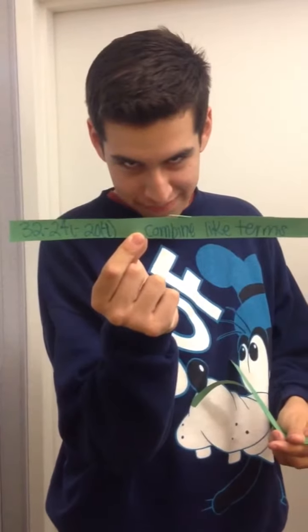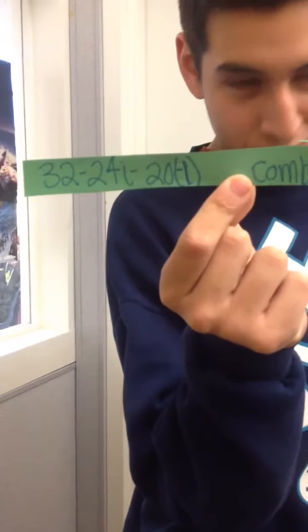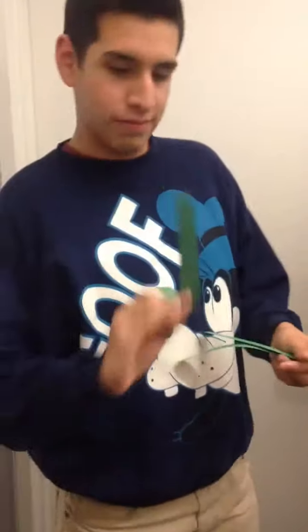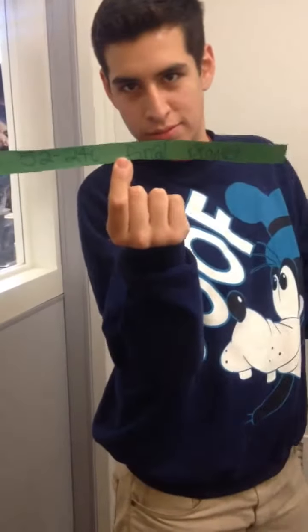So combine like terms and you get 32 minus 24i minus 20i squared. Or is that negative 1? Negative 1. Sorry. You have to simplify and you get 32 minus 24i plus 20. The final product is 52 minus 24i. Yay!